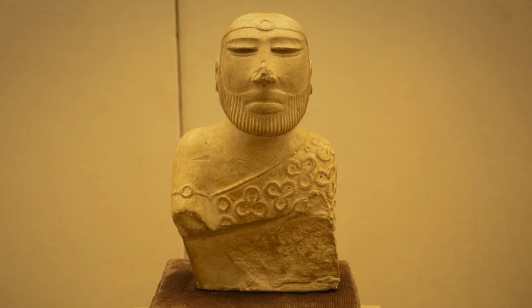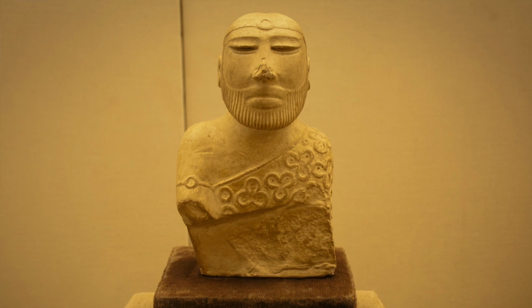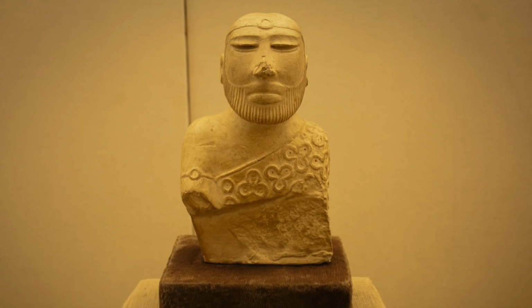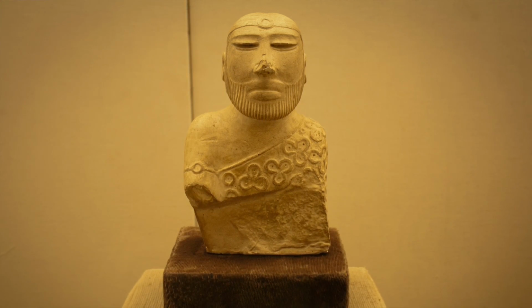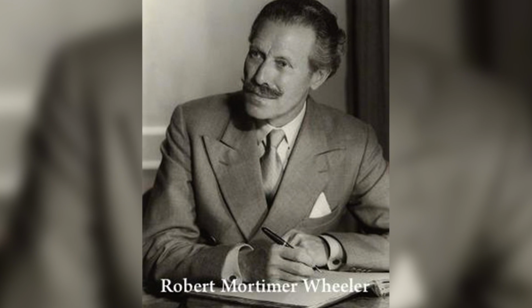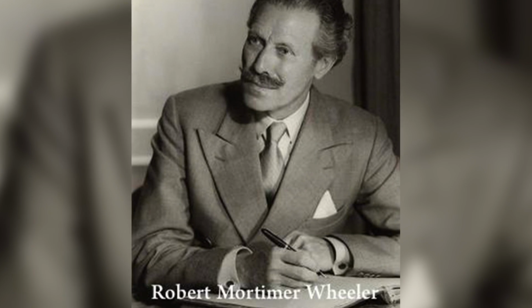This sculpture was found in Mohenjo-daro, and scholars who advocated the presence of a ruling class identified this sculpture with an individual who once ruled the entire IVC state. It was a British archaeologist, Mortimer Wheeler, who argued that this sculpture was the sculpture of a priest king. And this priest king enjoyed the same status which an Egyptian pharaoh would have enjoyed.